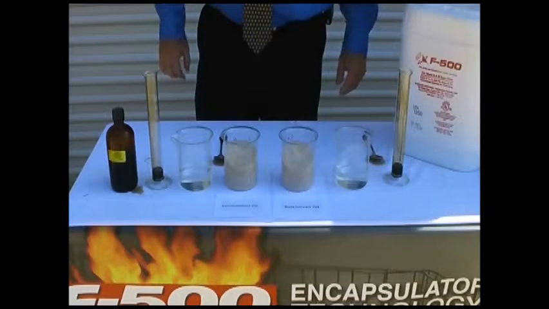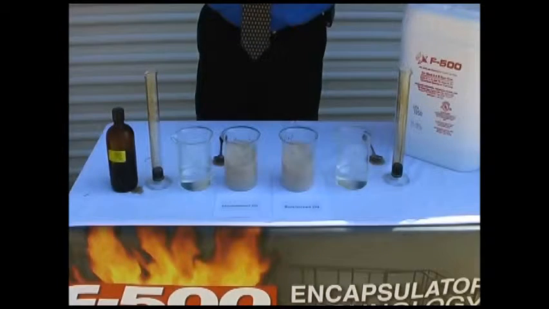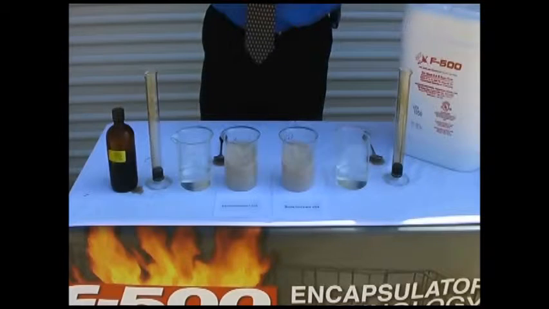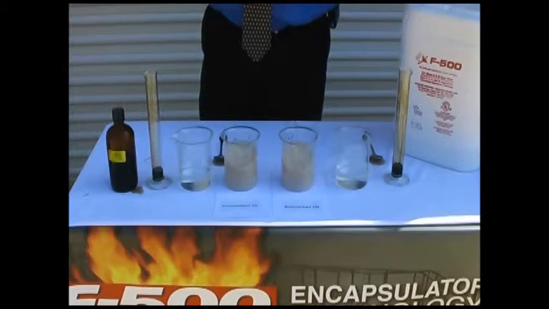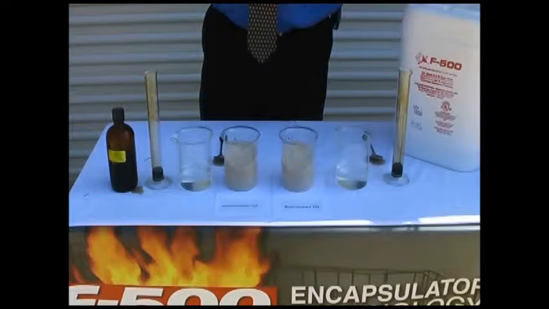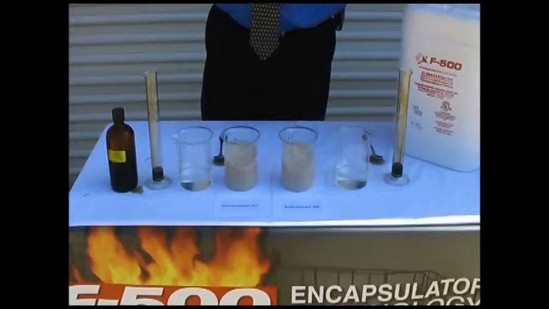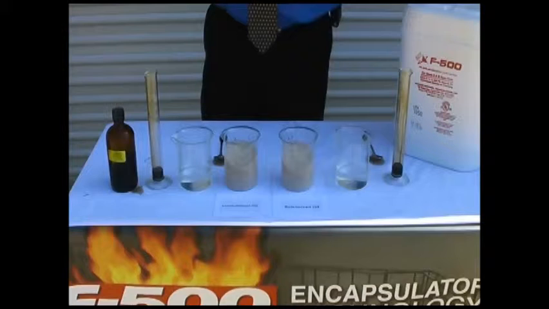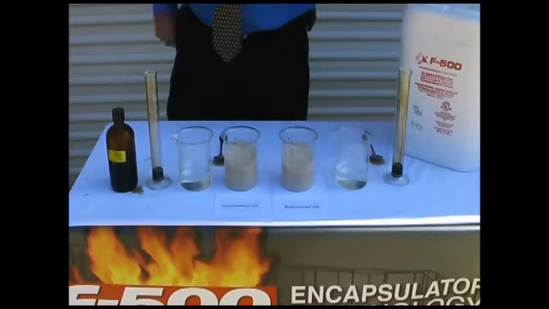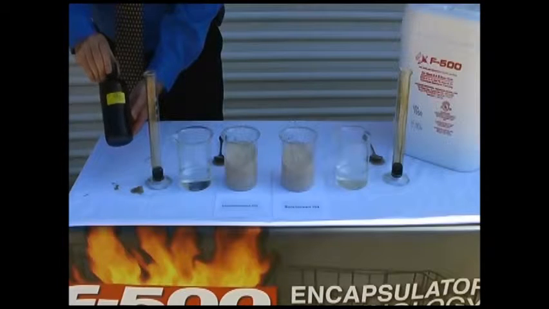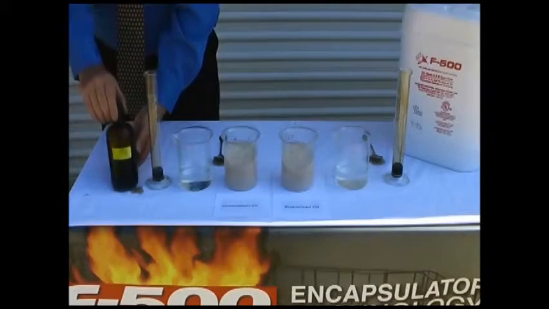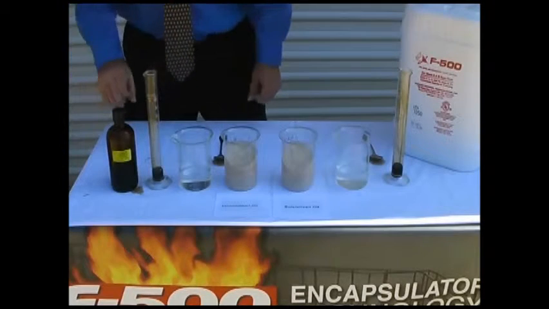What we're going to demonstrate here is F-500 encapsulator agent's ability to encapsulate the oil in the Gulf of Mexico and disperse it throughout the water column to prevent it from coming on shore, causing an environmental nightmare. What we have here is U.S. EPA referenced oil, South Louisiana crude oil.